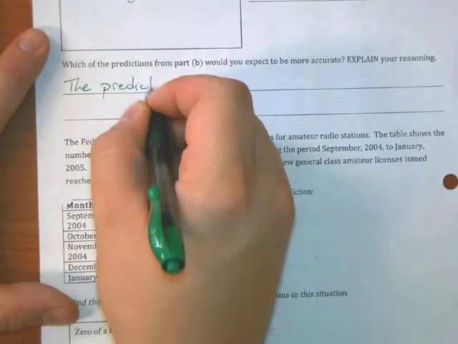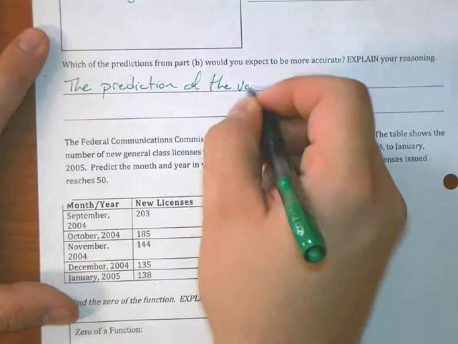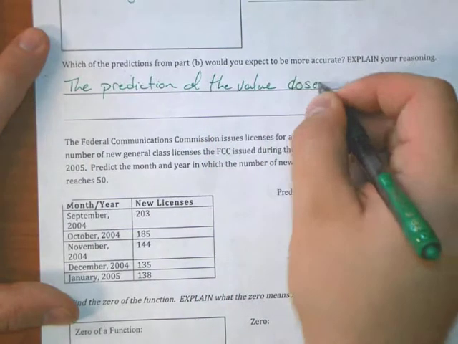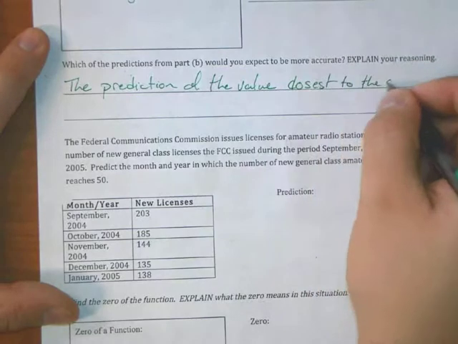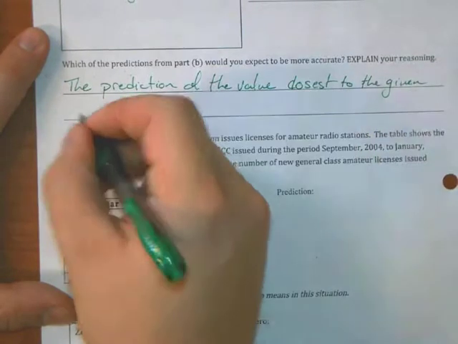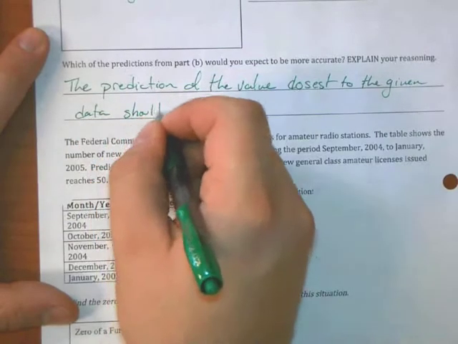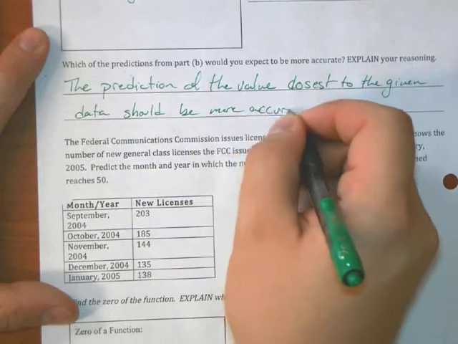The prediction of the value closest to the given data should be more accurate.